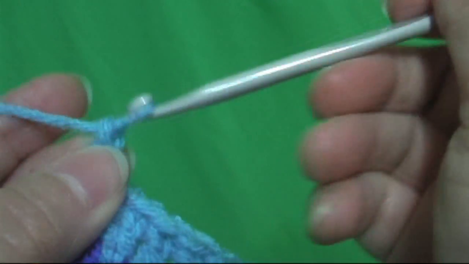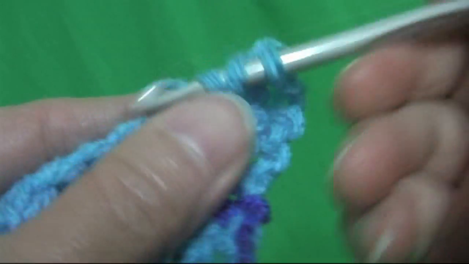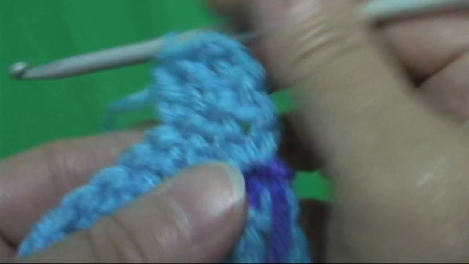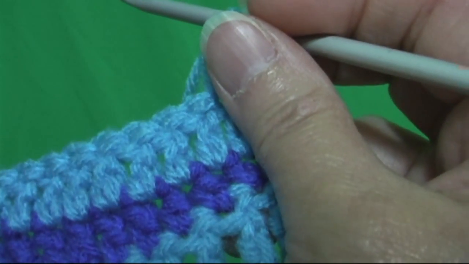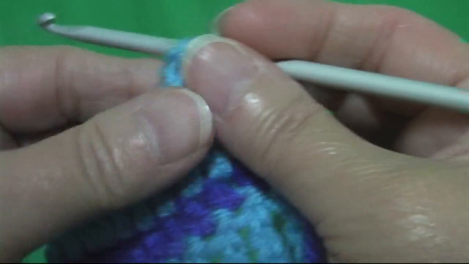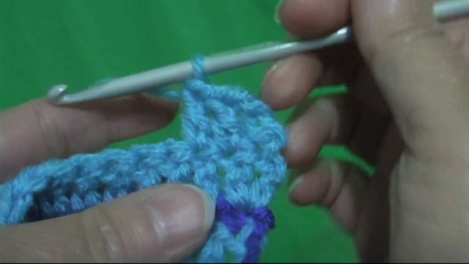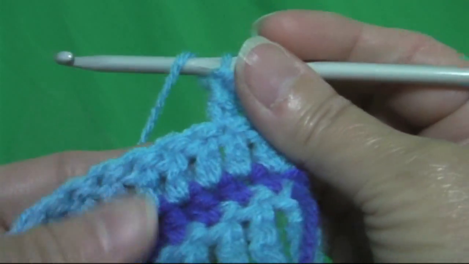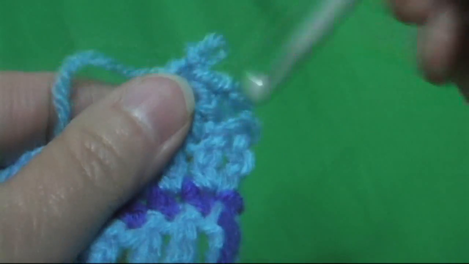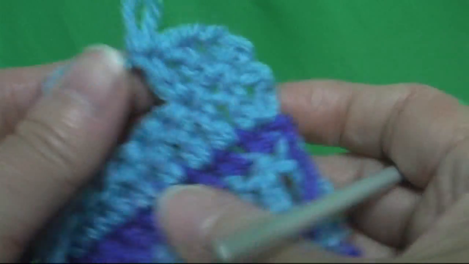Now say our next row we come along and it says to decrease. You might see 2 double crochets together. A lot of people get confused by that term, but what it means is to do a decrease. How do you do a decrease? Well, the different stitches decrease in different ways.